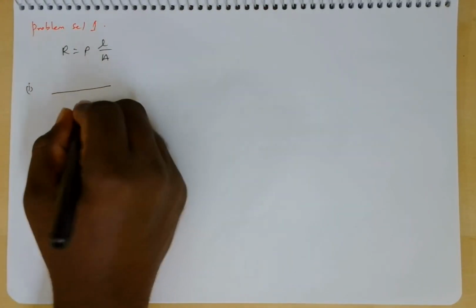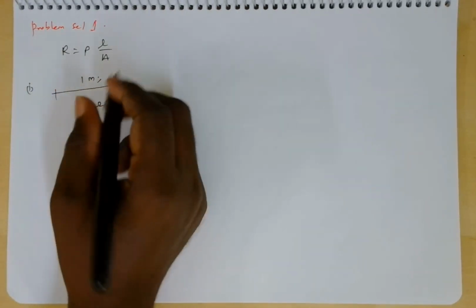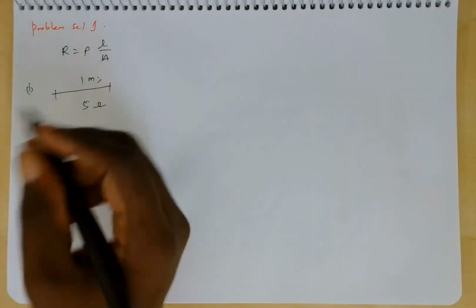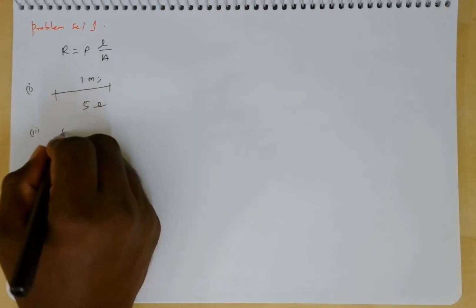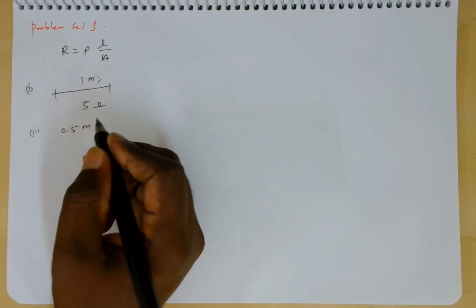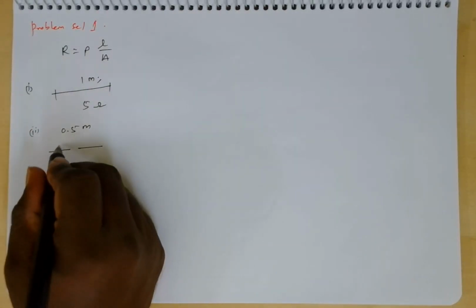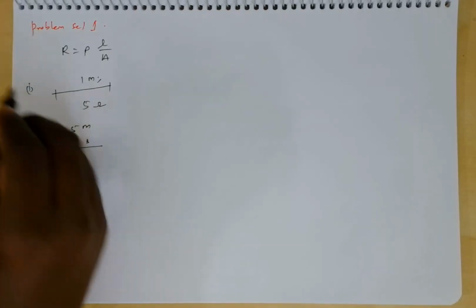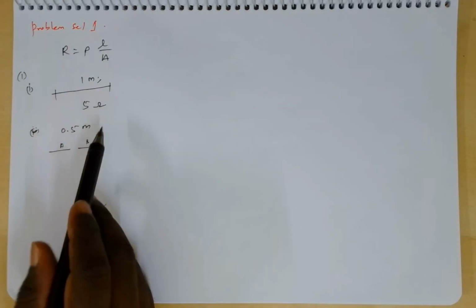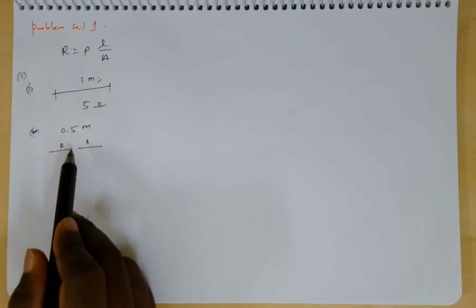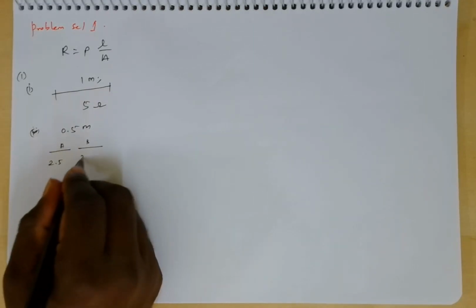So a wire has 5 ohm resistance over 1 meter. If the same wire is cut down into 0.5 meter, what is the resistance across it? Okay. So this will be 2.5 ohms.